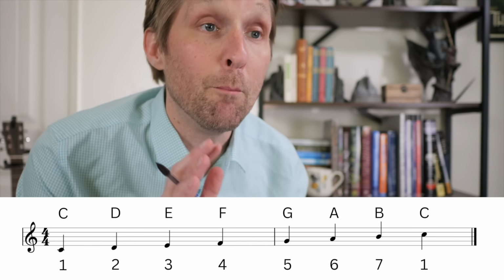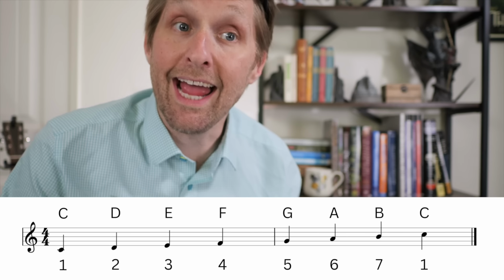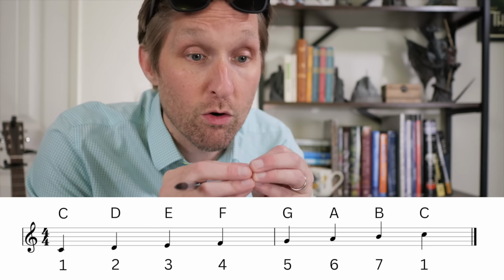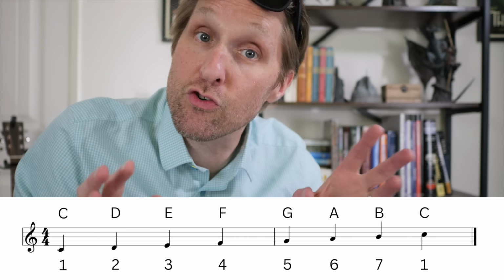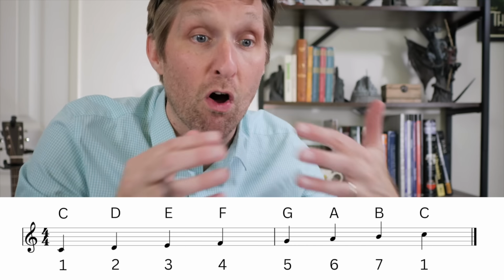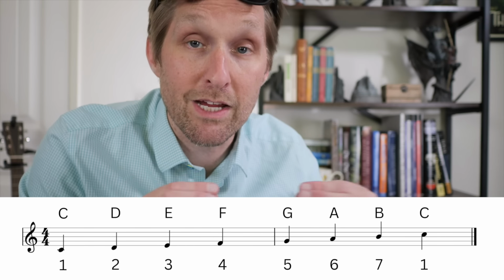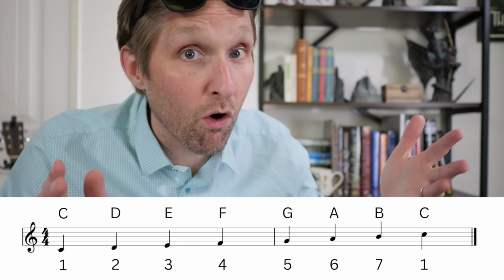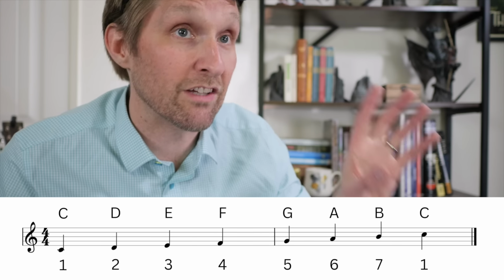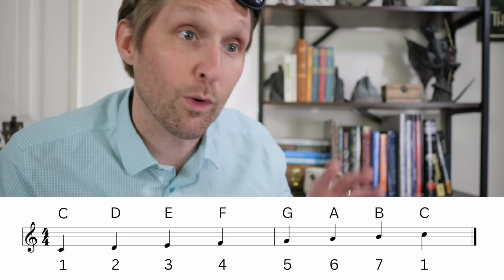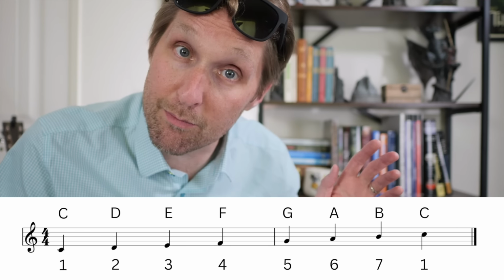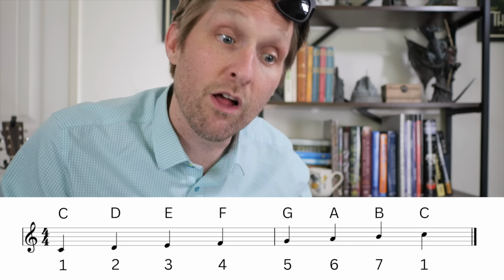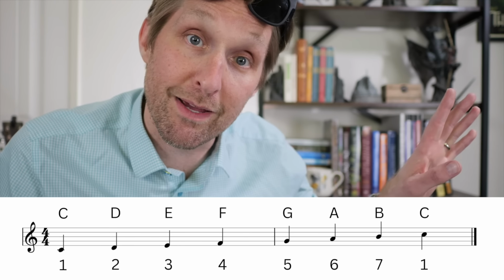That's called a major triad. And if the only thing in the chord's name is just a letter, then that's what it is. It's a major triad. That is the default chord. So in this case, we're looking at a C major triad. So we have the C note, the first note of the C major scale, the E note, the third note of the C major scale, and the G note, the fifth note of the C major scale.